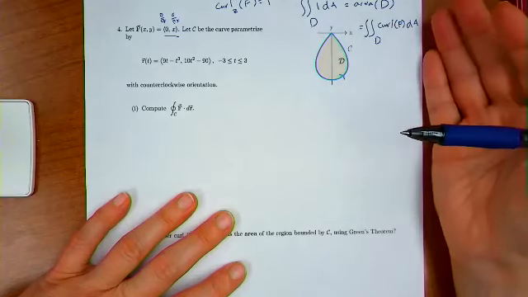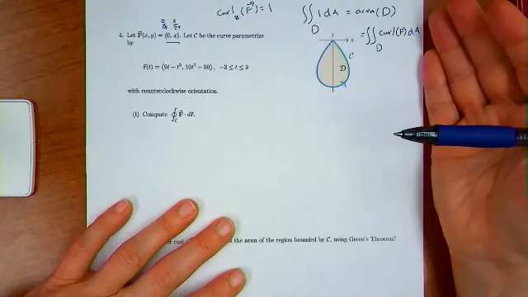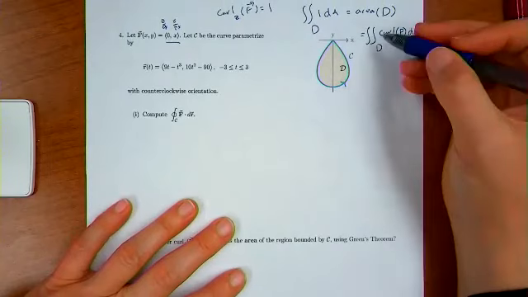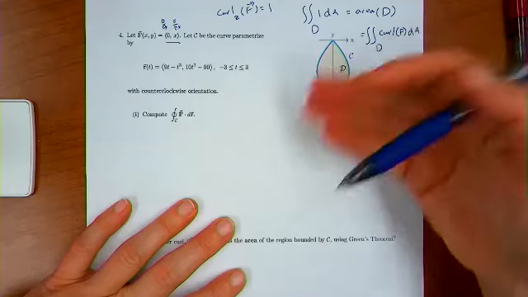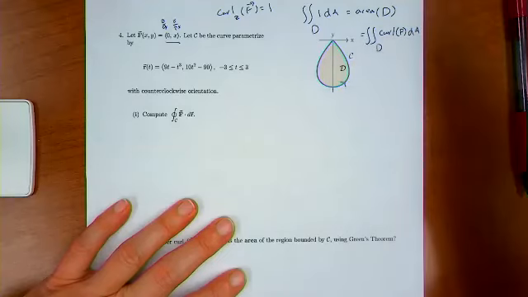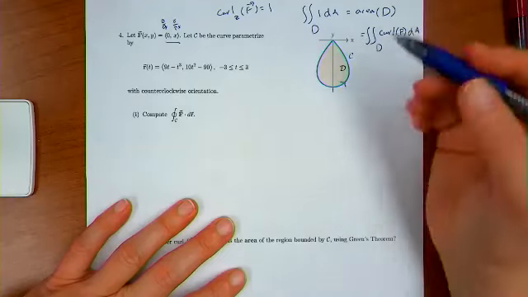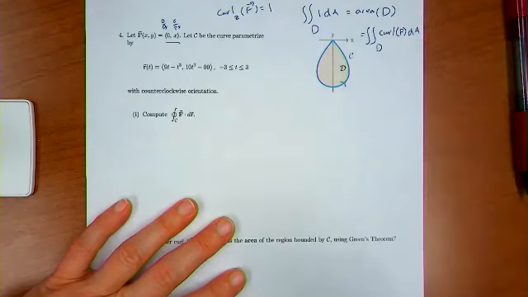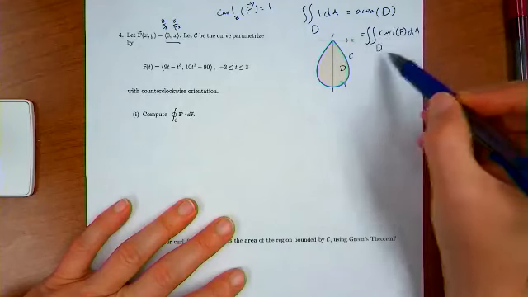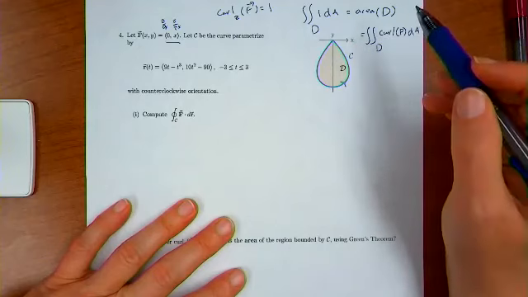But that reminds me of Green's theorem, 2D. Otherwise, I would say Stokes. It reminds me of Green's theorem. And so basically, this part is hard to find.